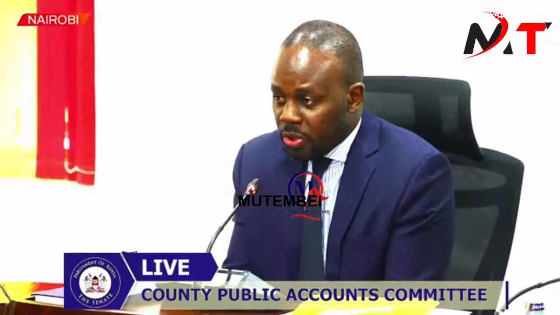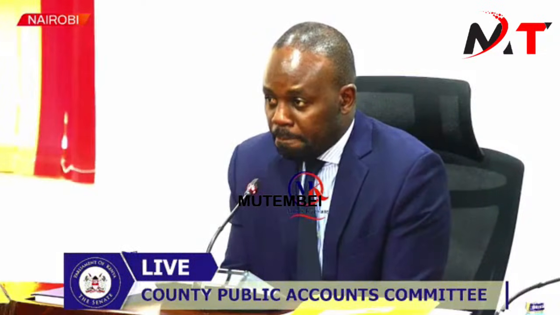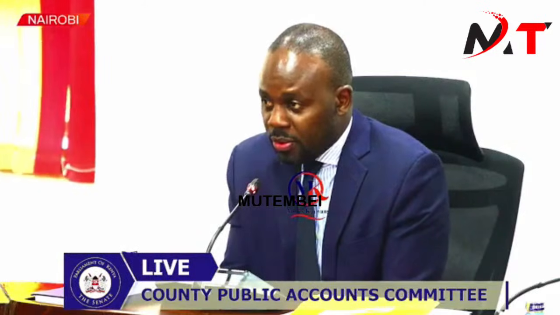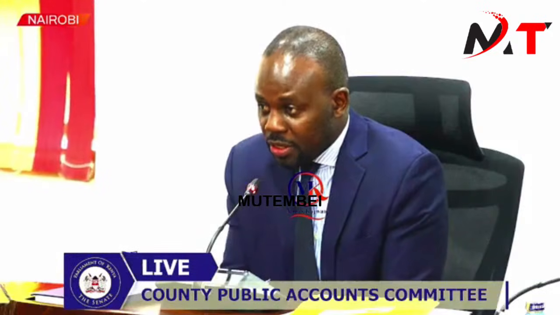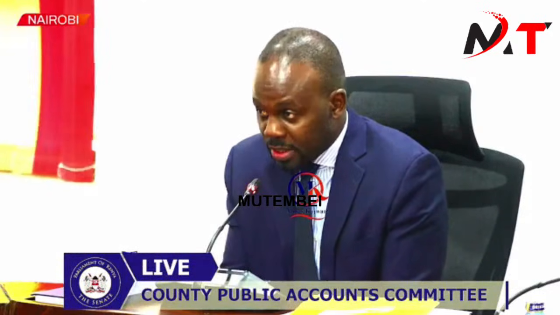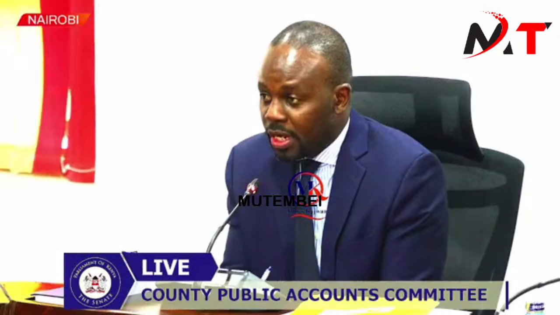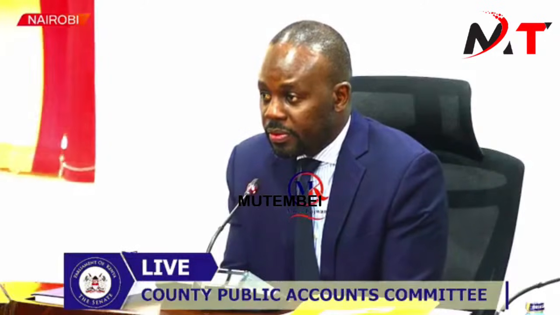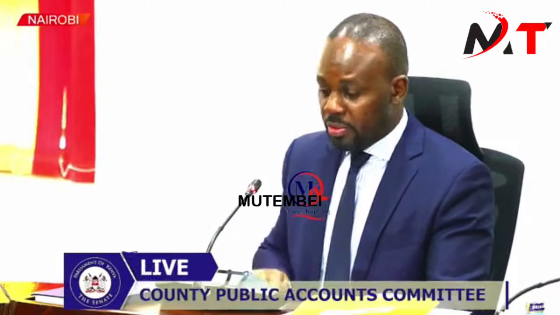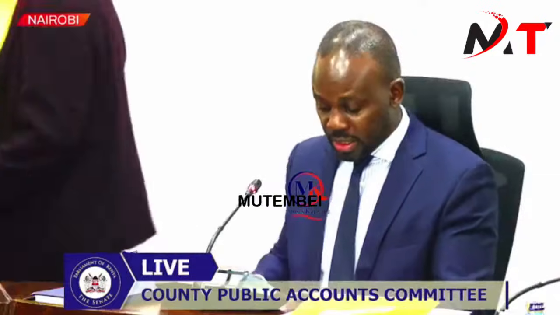On financial reporting, Auditor General, there are so many inaccuracies in financial statements. These inaccuracies, do they point to loss of funds or do they point to professional negligence? They don't point to loss of funds, Chair. So if you have 2 pages of inaccuracies, what should the people of Bomet make out of it? Because we must speak a language that the people understand.